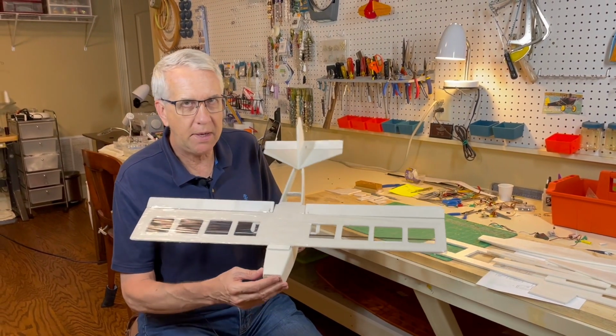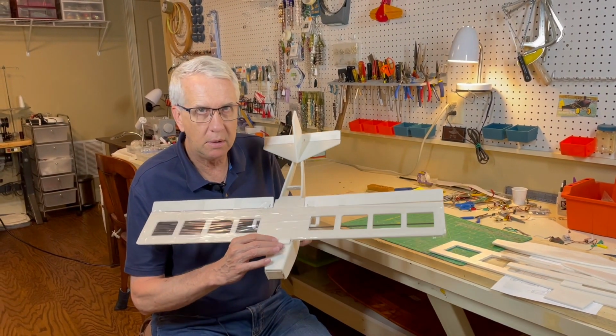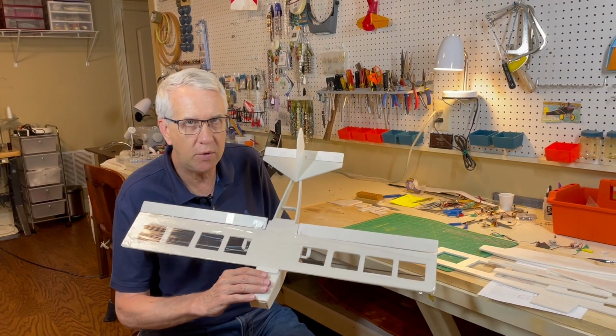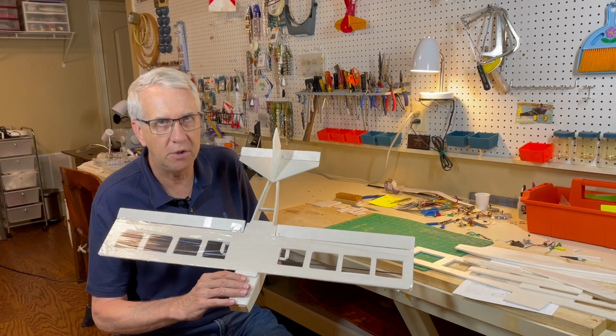Hi, I'm Tim. Join me as we take this Lite Ranger foam board model that I built and we'll draw a set of plans in QCAD. I'll take you step by step. Let's get to it.